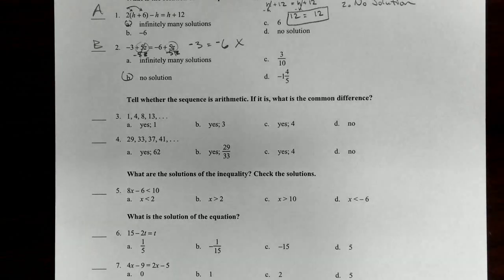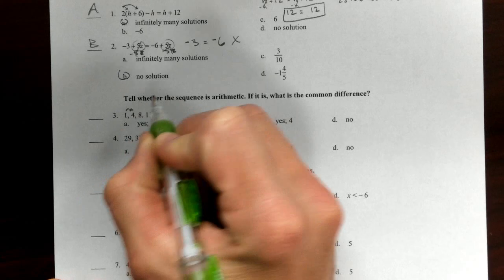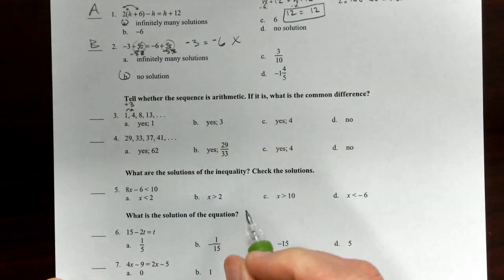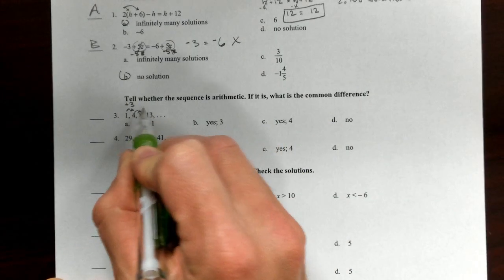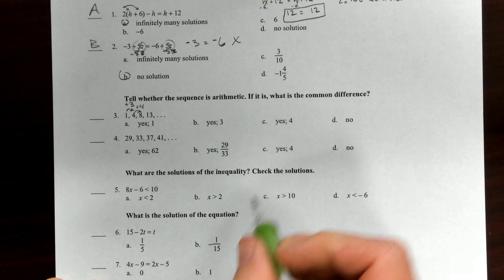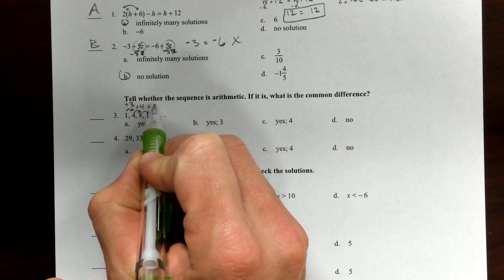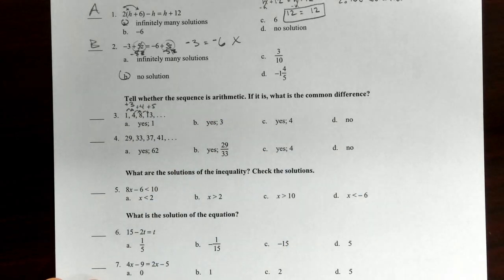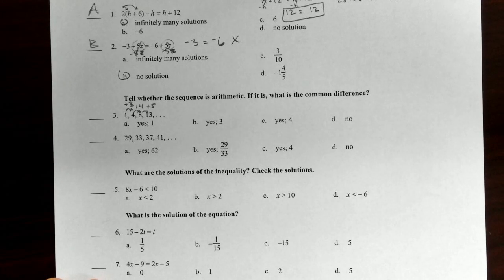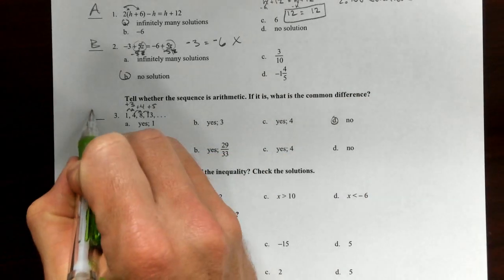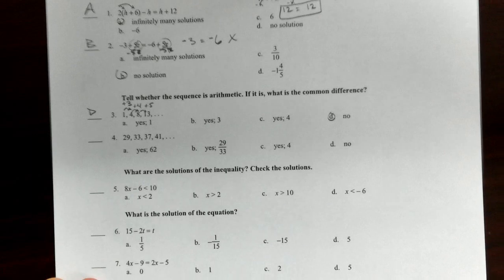So I'm looking: how do I get from 1 to 4? I add 3. How do I get from 4 to 8? I add 4. How do I get from 8 to 13? I add 5. That's not a fixed number. My number is changing. So therefore the answer is D. It is not an arithmetic sequence.